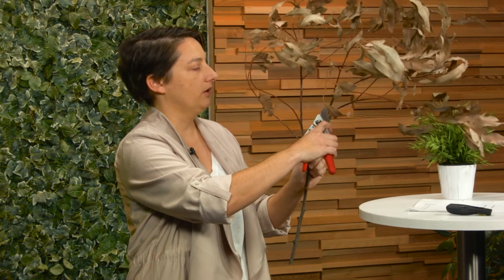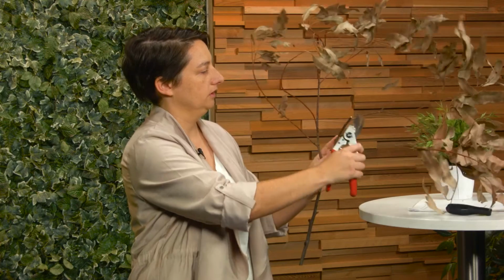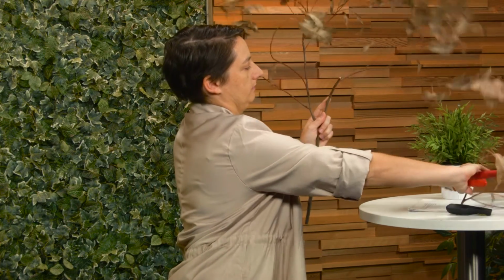It needs to be done to branch junctions or collars, which is where two stems or two branches meet. And you'll want to prune just a little bit above the collar so that part of the branch remains that can grow over and heal over the wound. So you've left just a small part of the branch that remains that will grow over that part. The other thing to remember is that the branch that you're removing should not be too large. You want the branch remaining to be no smaller than 1/3 the size of the branch that you've pruned off.